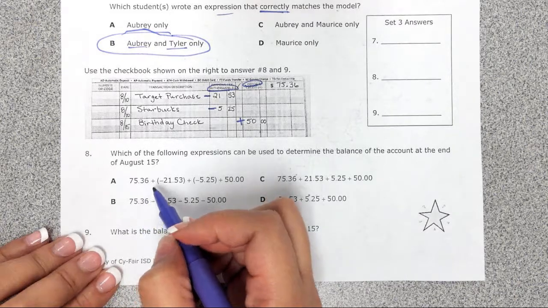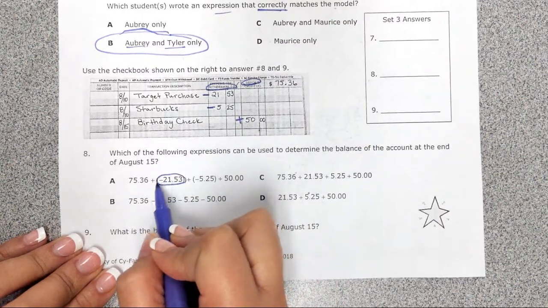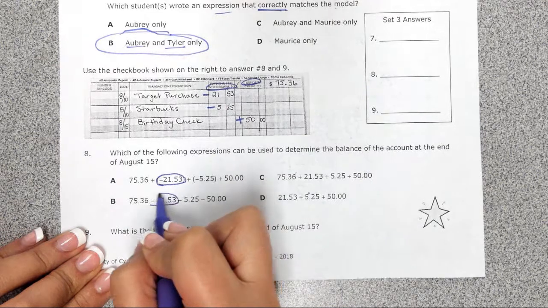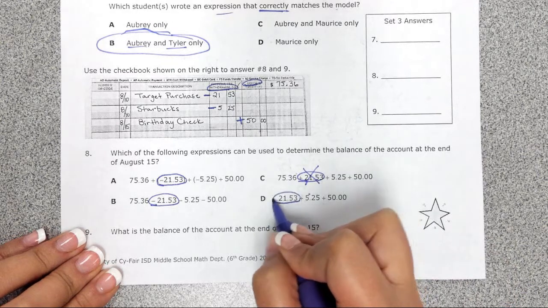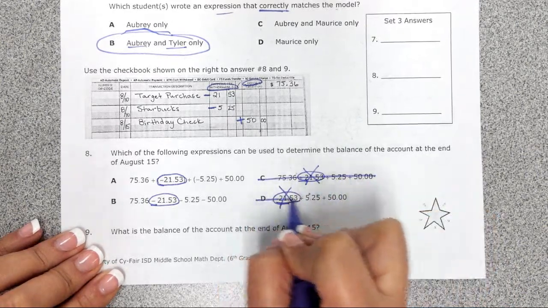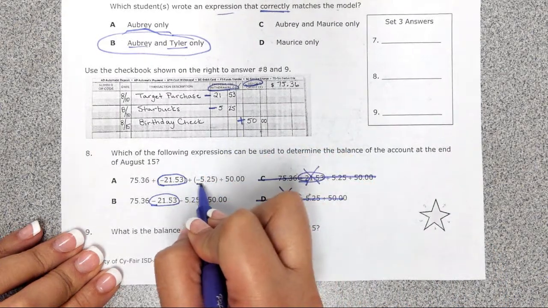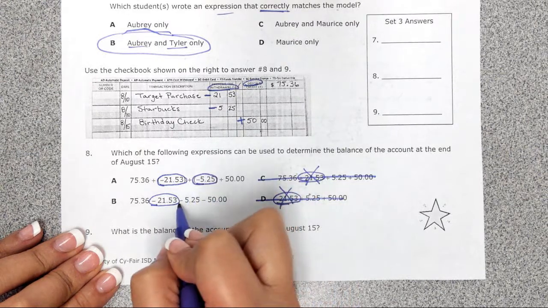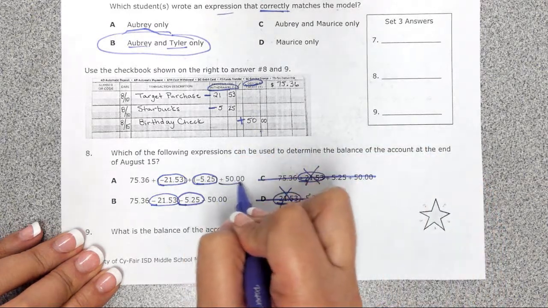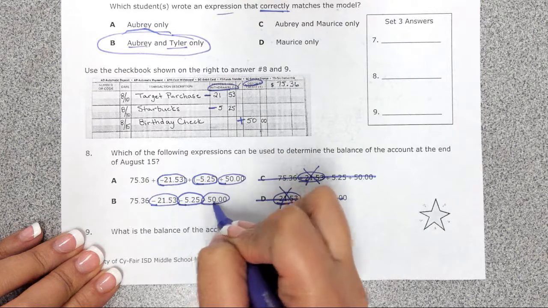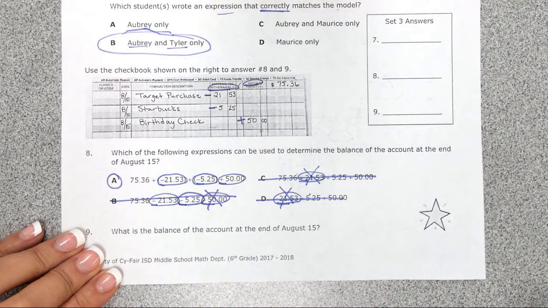Well, let's just do it the easy way. Negative $21.53. Is this negative $21.53? Yep. Negative 21.53. Yes. Negative 21.50? That's not negative 21.53. No, not negative. So we already crossed out 2 answers. Let's keep going. Negative $5.25. Is this negative $5.25? Yes. Let's check for positive 50. Positive 50? Nope, that was a negative. Cross this guy out. And our answer is A.